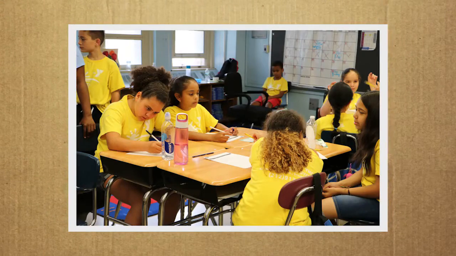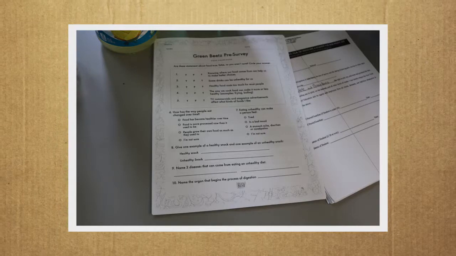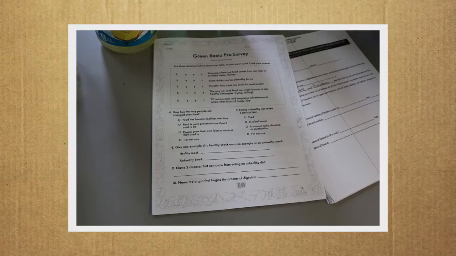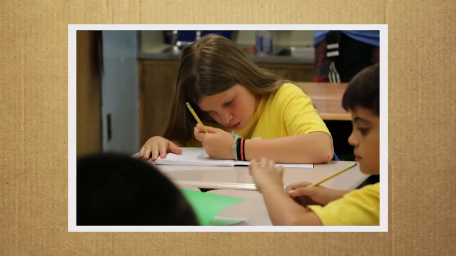They're looking into food and investigating how food affects them and how they can make choices that can affect the world around them through food. Before you go any further in talking about Green Beetz, we ask that you give a pre-survey so we can gauge where your students are from day 1, and then they'll see that exact same survey, post-survey, when Green Beetz is all wrapped up at the end.